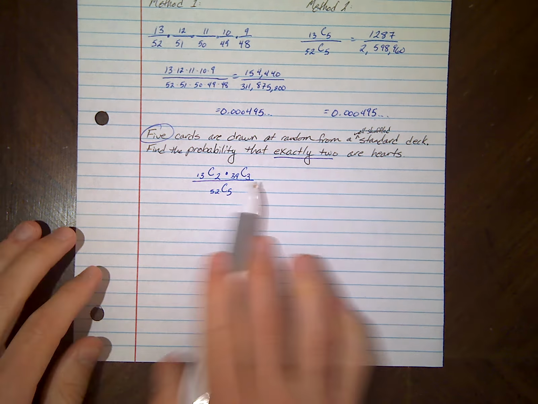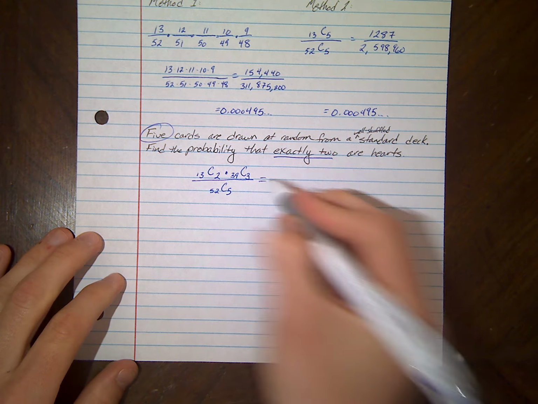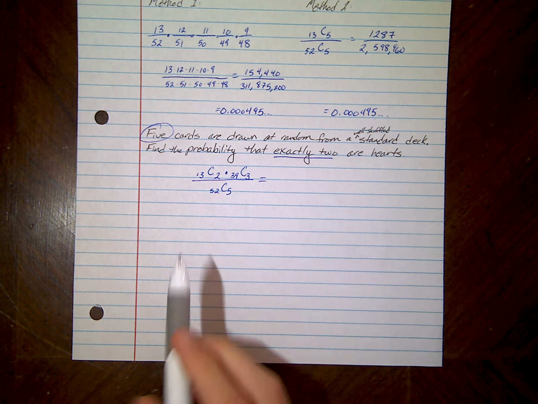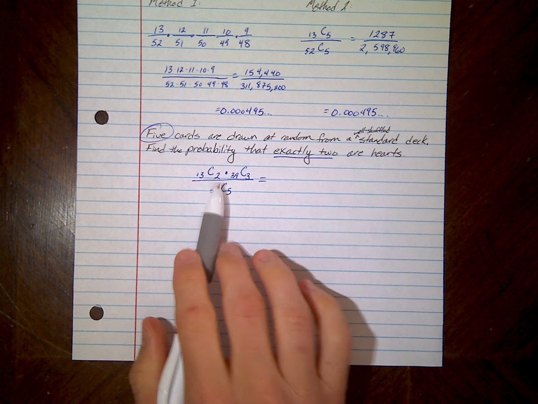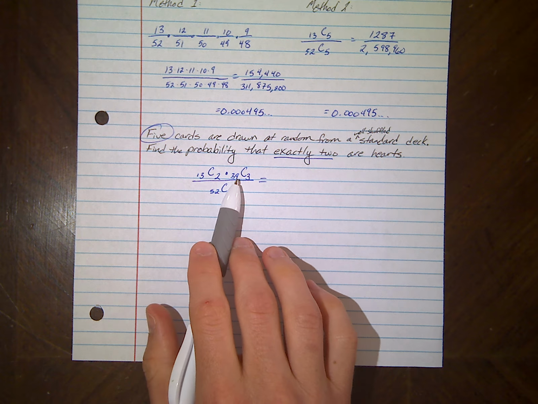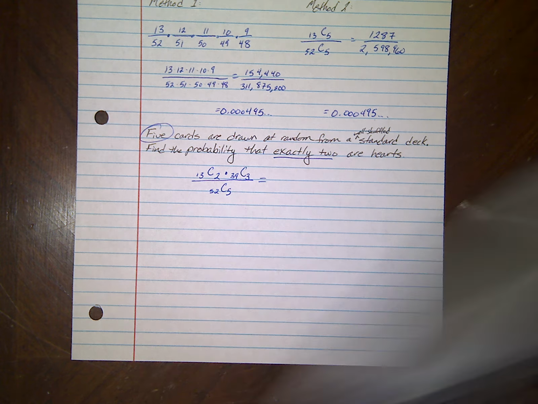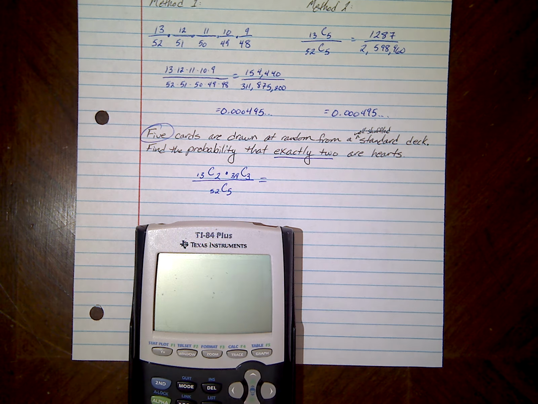This is where the combination helps us out, because that's all we have to do. We need 2 hearts out of 13, we need 3 non-hearts out of 39, and that all is out of the 52C5.